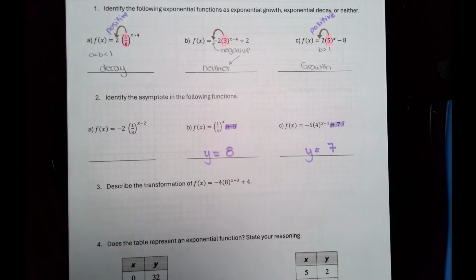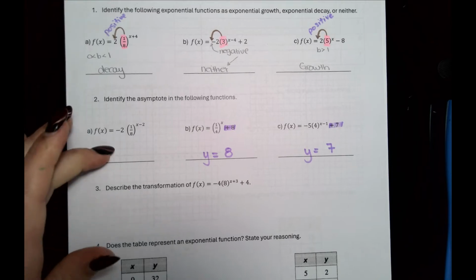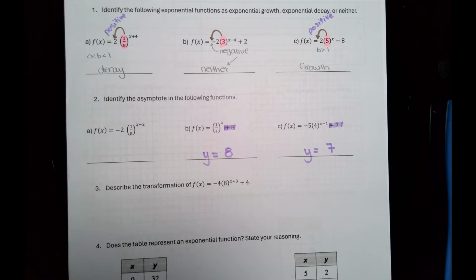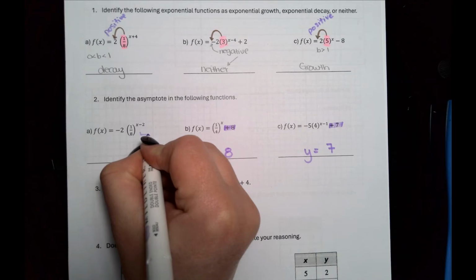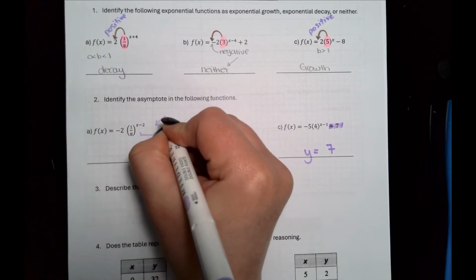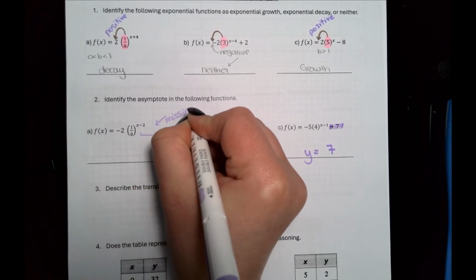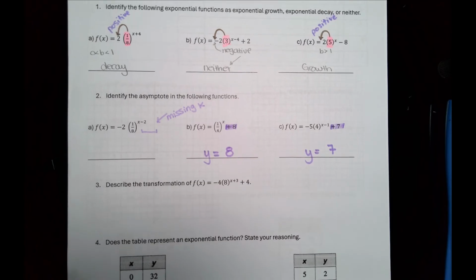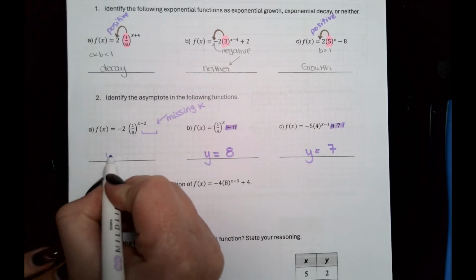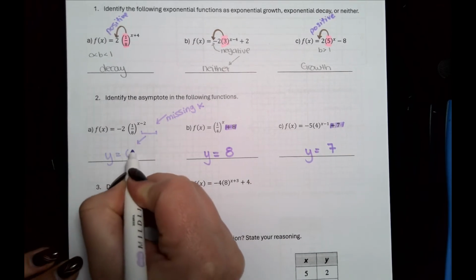So for us, we have y equals 8 and y equals 7. Now notice here, we do not have a k value. The only thing I see is a -2, but that's in the exponent spot. So this is a missing k. And since we have a missing k, k is 0.